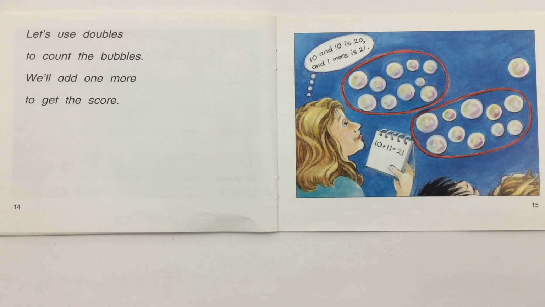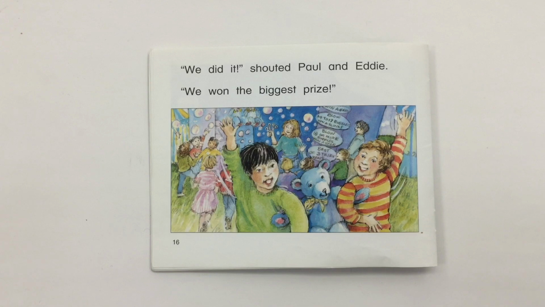We'll add 1 more to get the score. 10 and 10 is 20, and 1 more is 21." 10 plus 11 equals 21. "We did it!" shouted Paul and Eddie. "We won the biggest prize!"